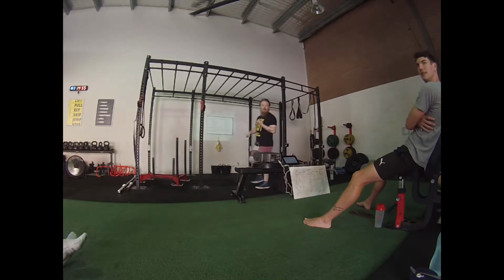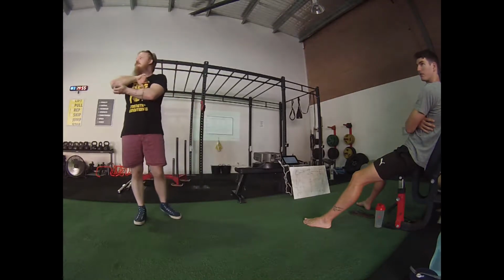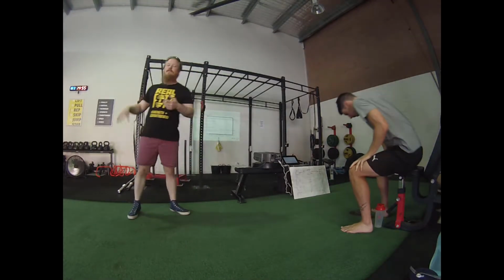Have we got any mobility balls and stuff down here? They're all upstairs. Yeah, if you grab a roller and a peanut, we'll just throw them down.